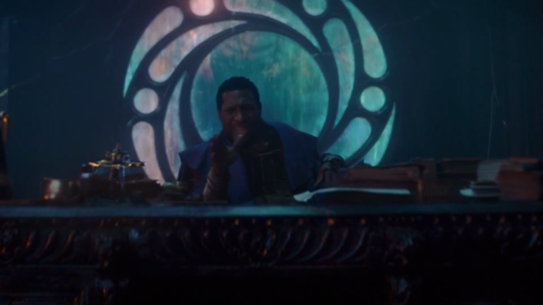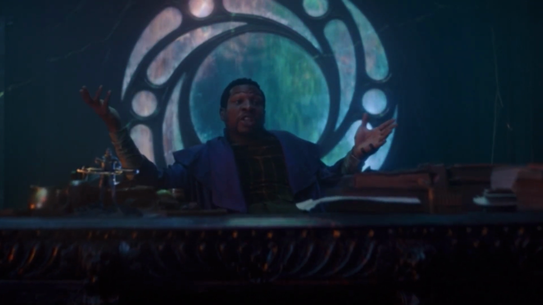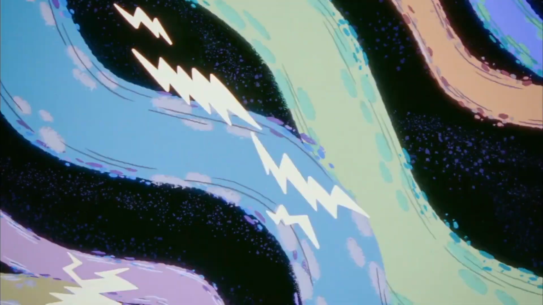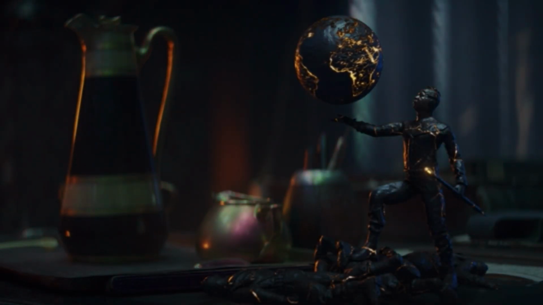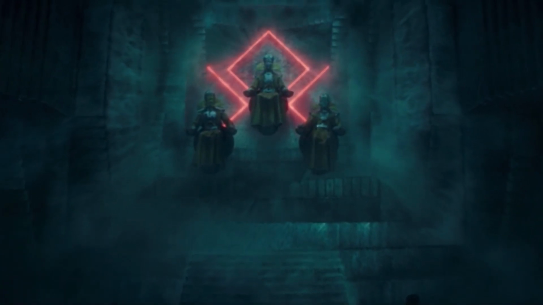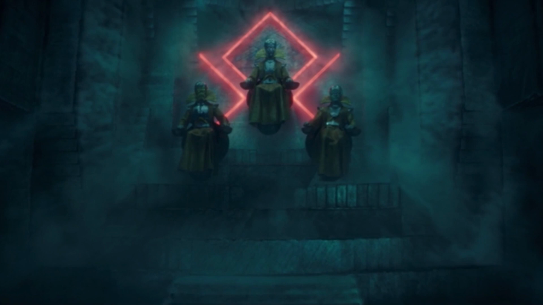And each of these branches now has the potential to result in a future where a variant of Kang is born, which would lead to another multiversal war and so on and so forth. So this is why Kang wants to effectively eliminate those branches. In order to do that, he created the TVA and tasked them with eliminating those branches by pruning them.